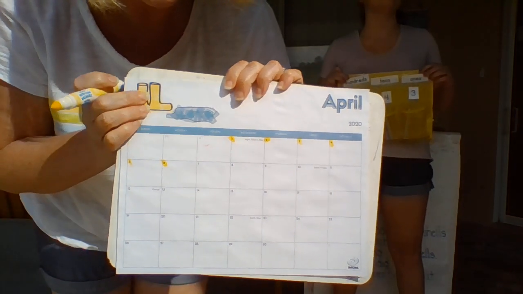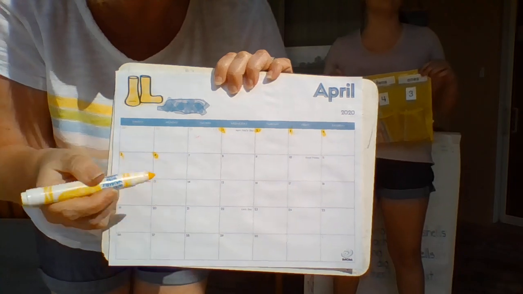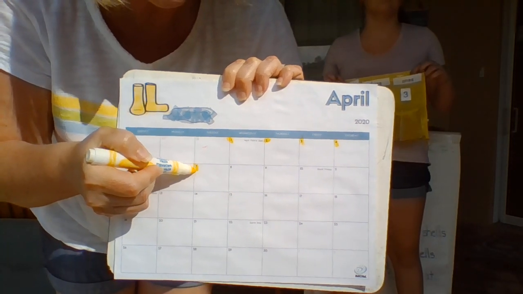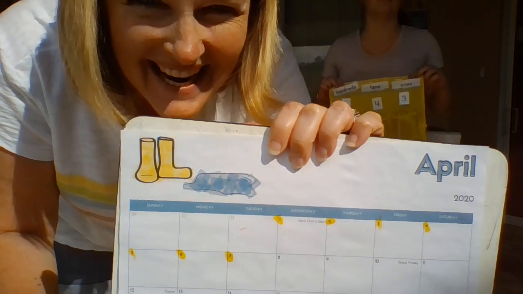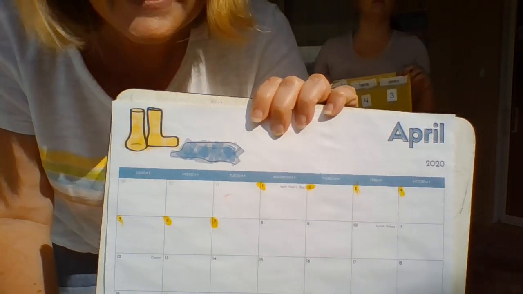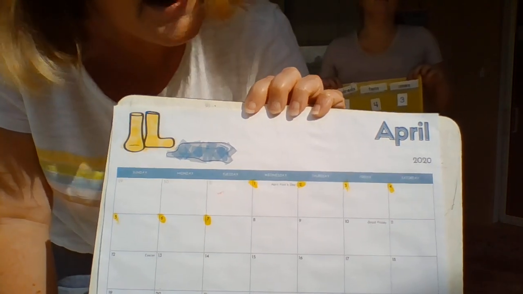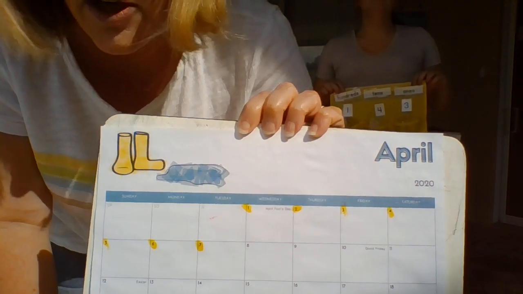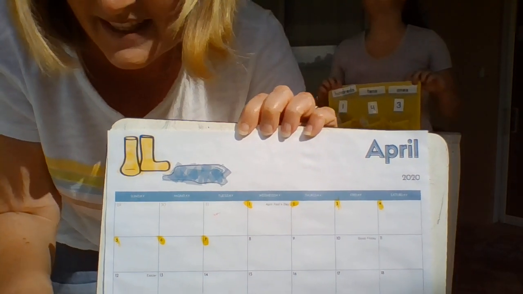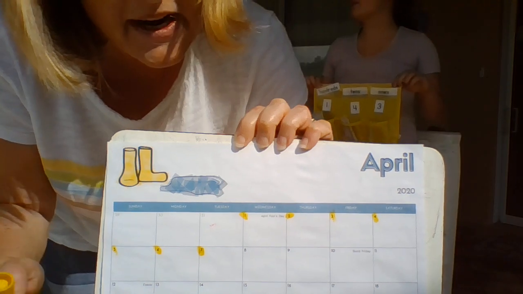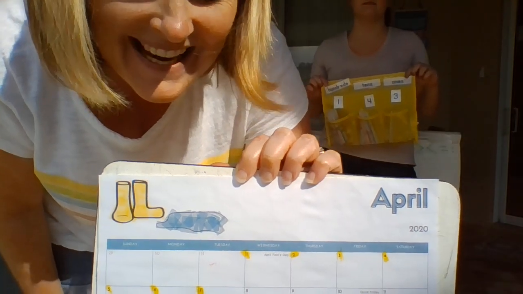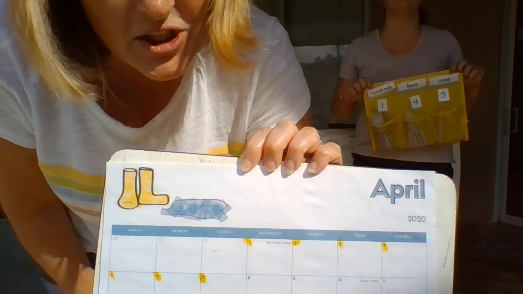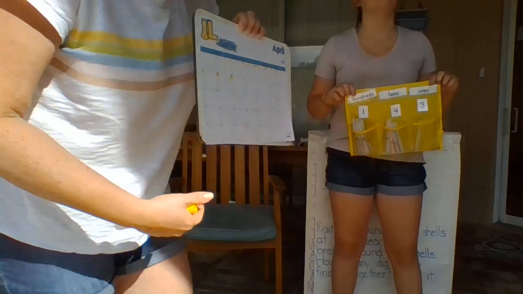Yesterday was Monday, April 6th, so we are moving over one day on our calendar, highlighting that day. Tell me the today is statement, please. Today is April 7th, 2020. Excellent. If you look right above the 7, what day of the week is it? Tuesday. Yes, today is Tuesday, April 7th, 2020.